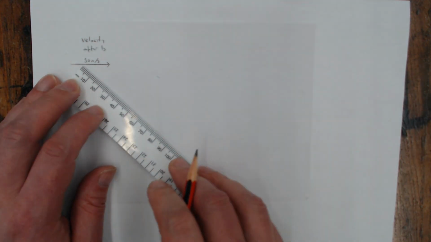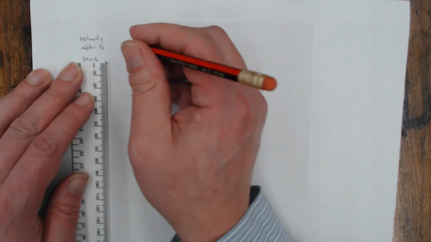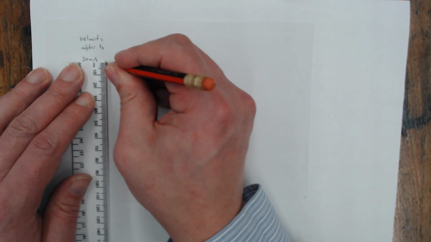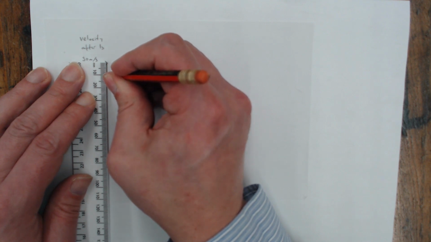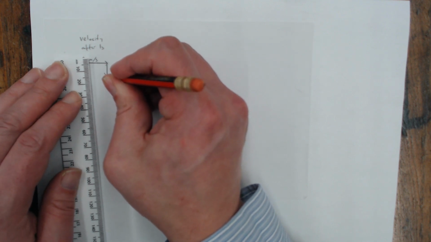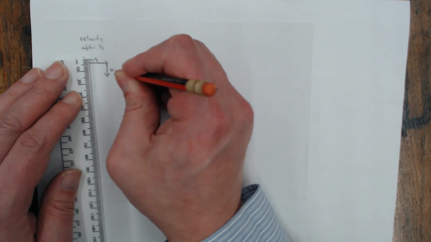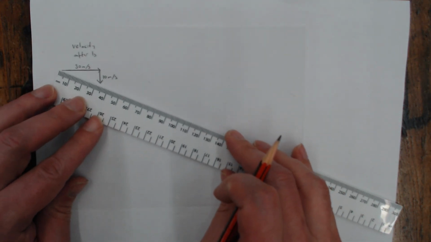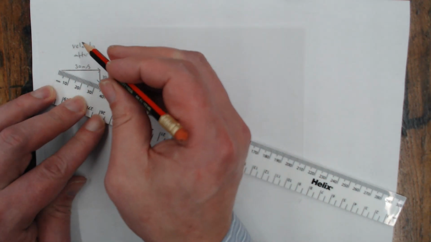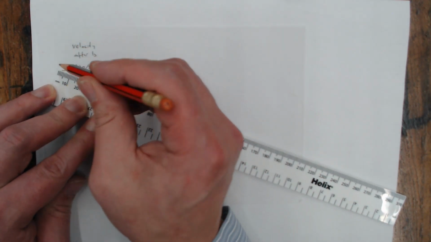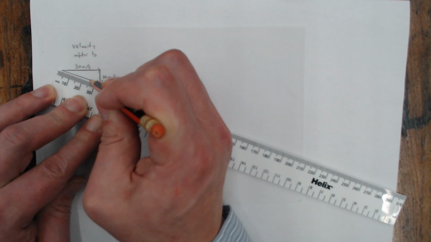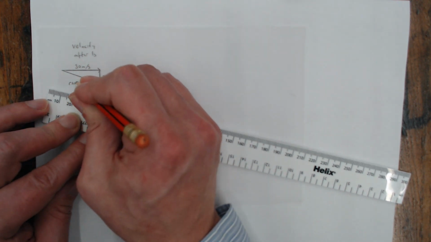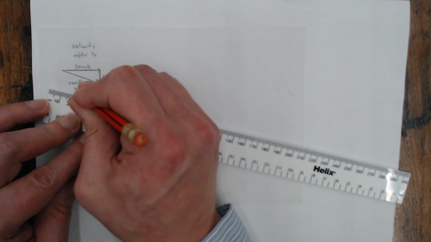Now, the vertical was 10 meters per second, not 5. This is the velocity, yeah? 10 meters per second. And so our resultant will be like this. We could measure it as about 33, 34 meters per second, but the important thing is to draw the vector diagram there. That's the resultant velocity.